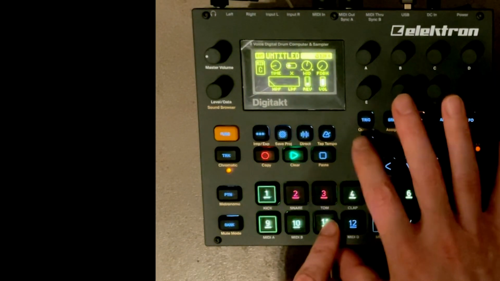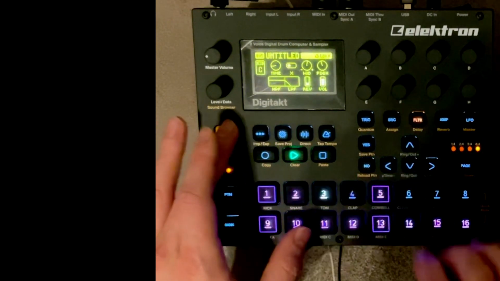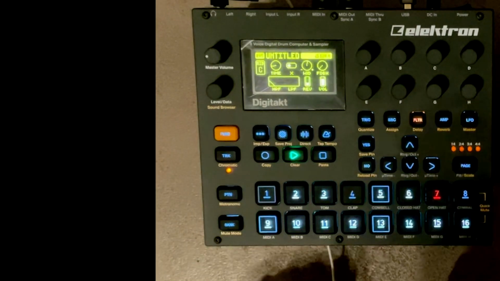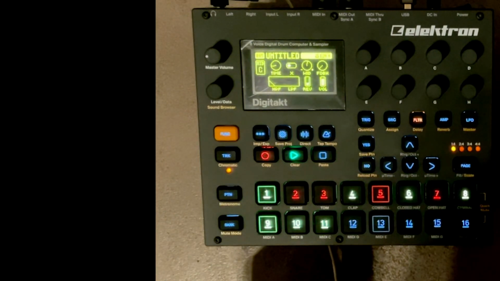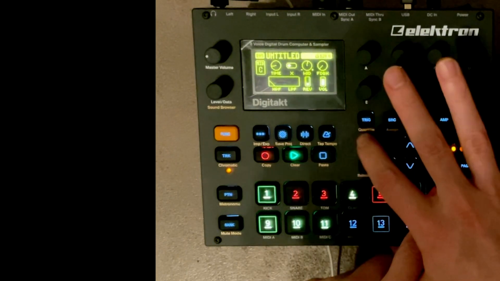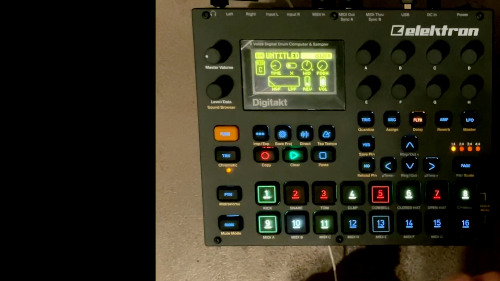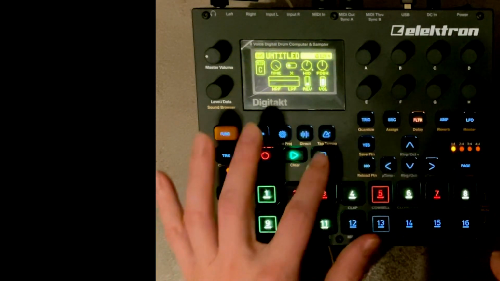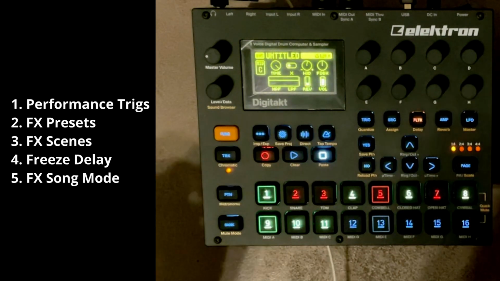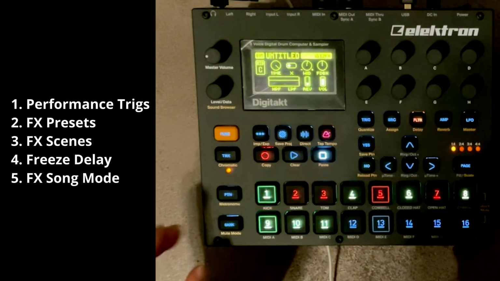The effects track on the new Elektron Syntakt encourages this playstyle, and while the setup's different, a lot of the same ideas are possible on the Digitakt and Digitone as well. And it's a really fun way to perform with these instruments. In this video, I'll look at how to do this in a few different steps.